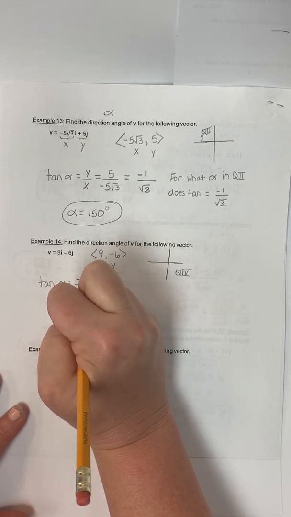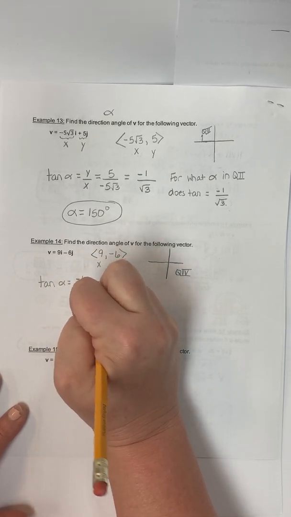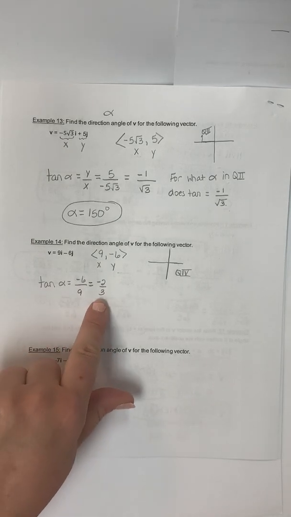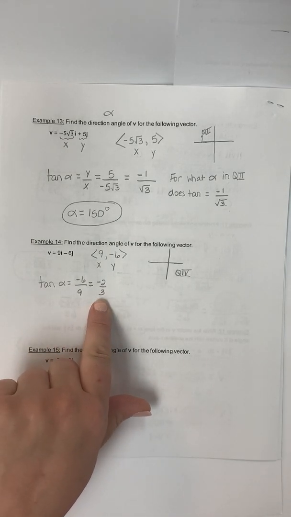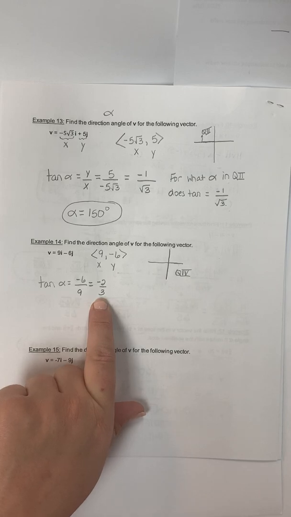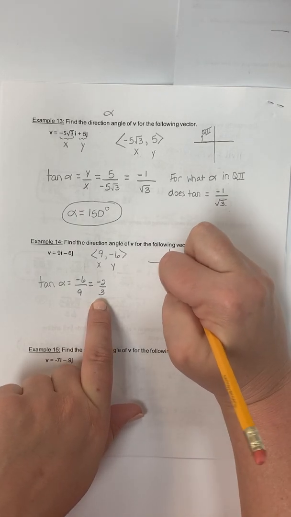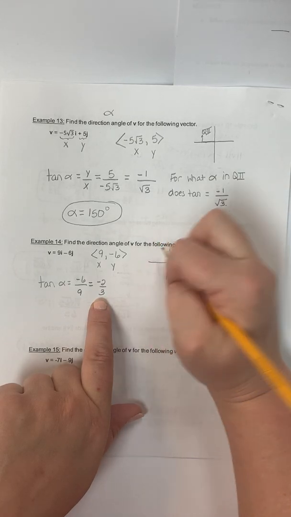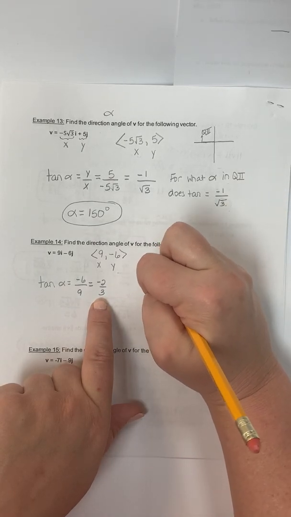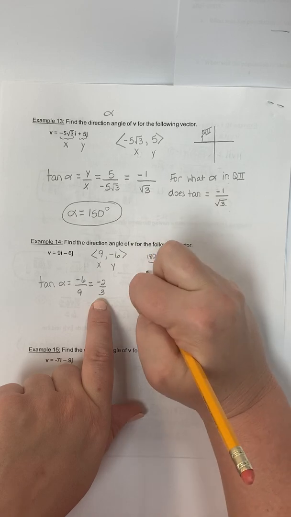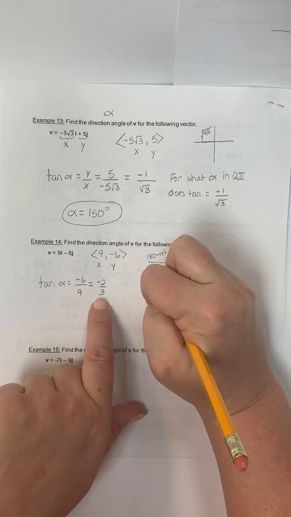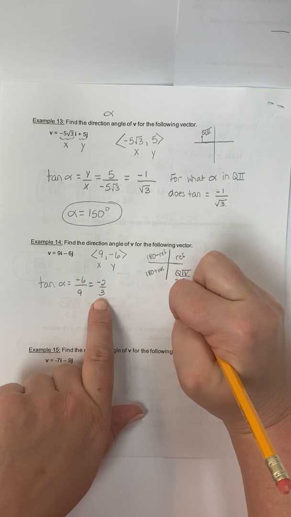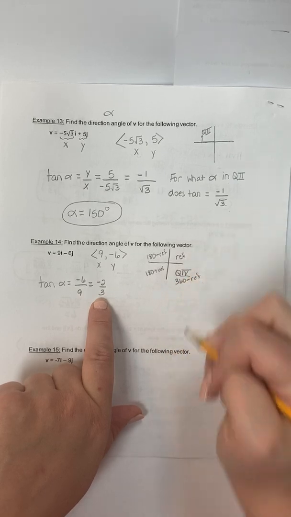That's -6 over 9, or -2/3. That is not on the unit circle. So I know I'm going to have to use reference angles. If my reference angle were in quadrant 1, I'd be good to go. My reference angle for degrees here is 180 minus. Here, 180 plus. In quad 4, where I want to be, I'm 360 minus.